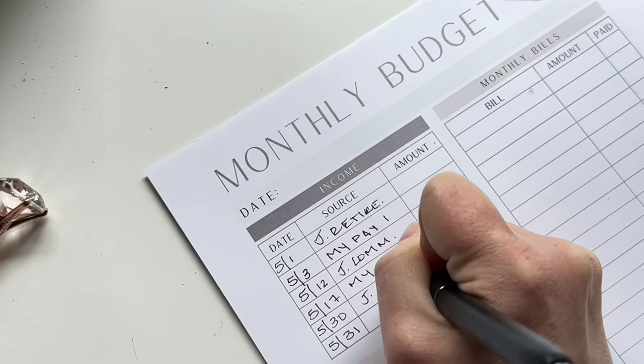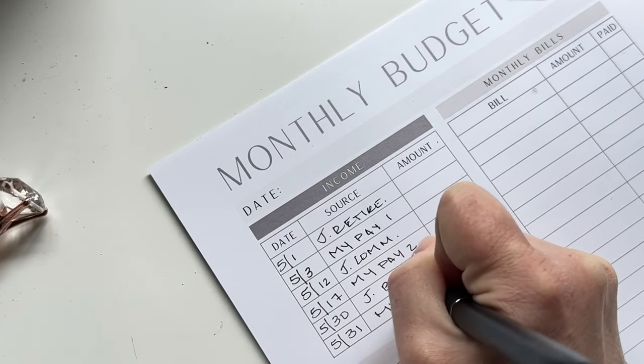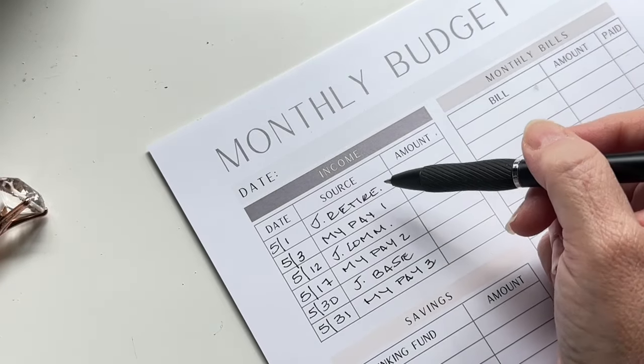And I'll explain to you what these mean. Many of them have not changed. None of them have changed. The amounts have changed. So my husband took an early retirement.